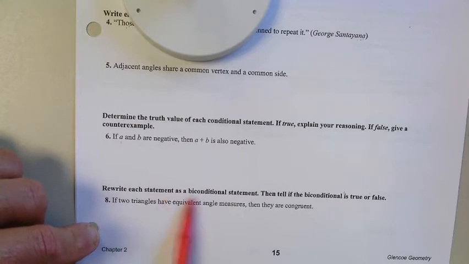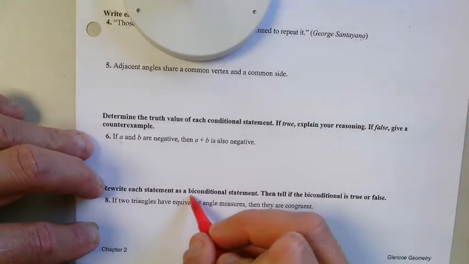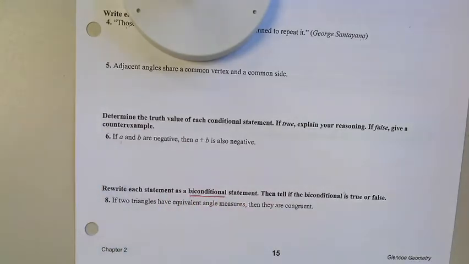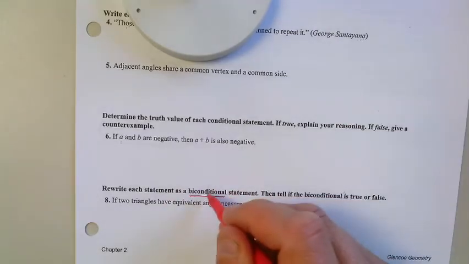Rewrite each statement as a biconditional statement. Okay, now remember what a biconditional statement is. It is a statement that can be written as a conditional and the converse, and both are true. Okay, so whenever we have a conditional and a converse and both are true, this is a biconditional statement. Then tell if the biconditional is true or false. So if I want to write a biconditional statement, don't forget the linking phrase is if and only if.